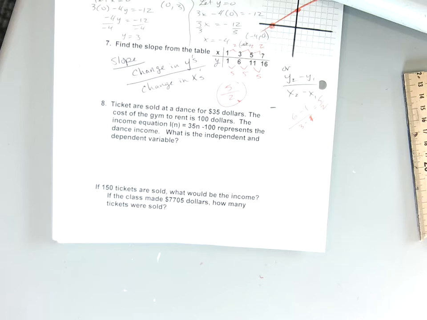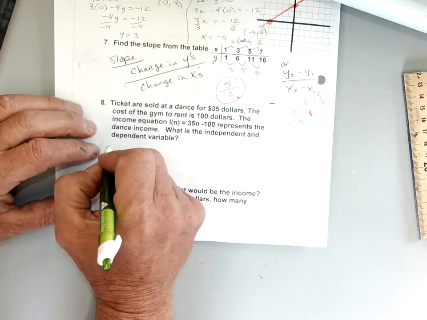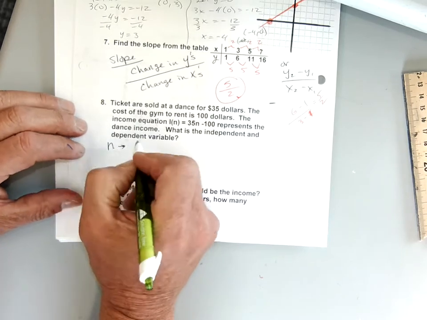Yes, Grace? 35 is part of the question, but the variable, okay? Variables are the letters, okay? N, good. N is the independent variable. What does N represent? Totally right. N is the independent variable, okay? Write that down. N. And in this example, that's my independent.